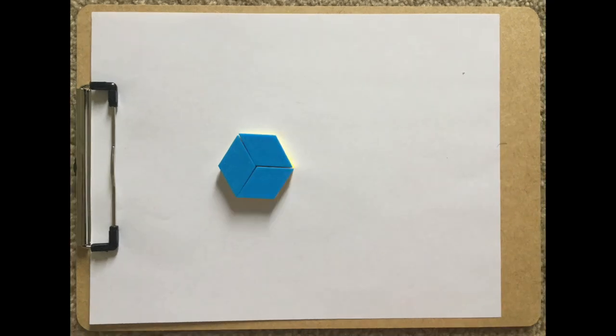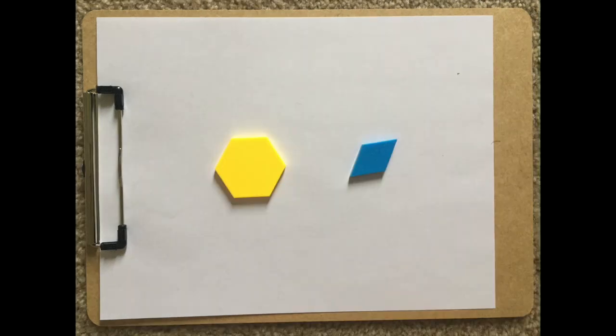Students should recall that since we've partitioned the whole cookie into 3 equal pieces, our denominator would be 3 for this fraction. So since Janie only gets 1 piece of the whole cookie, that number would be our numerator. This would mean that Janie only gets 1/3 of the cookie.